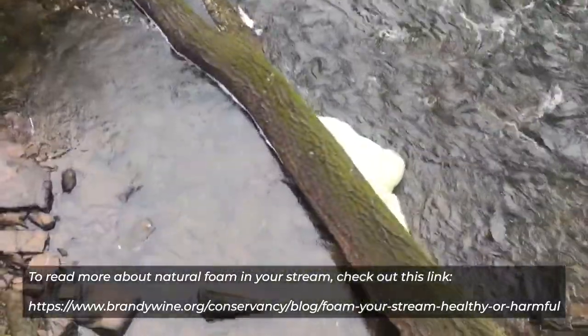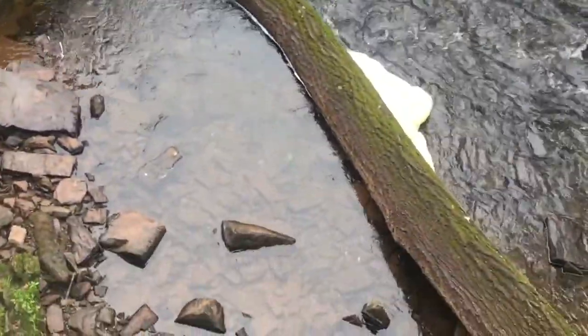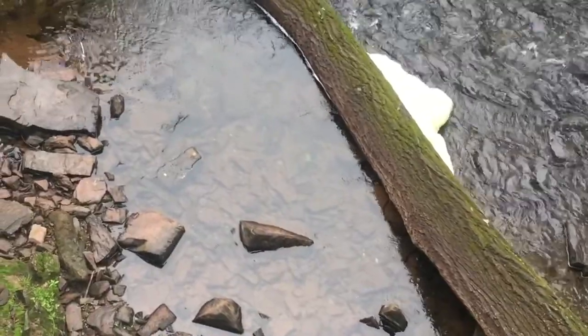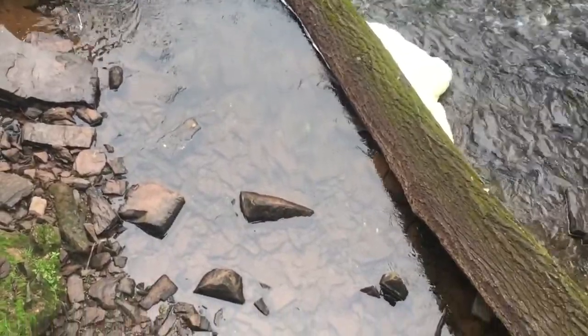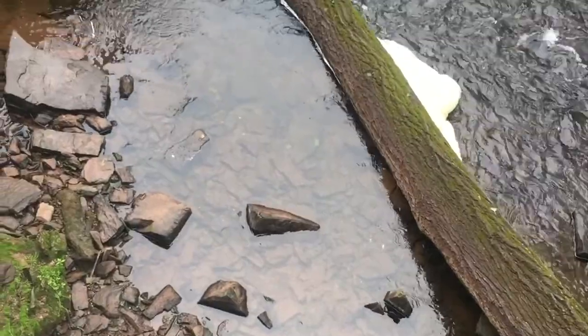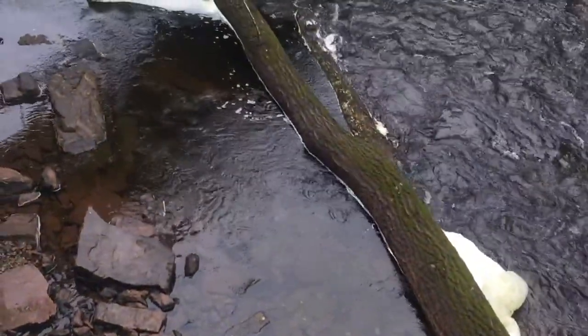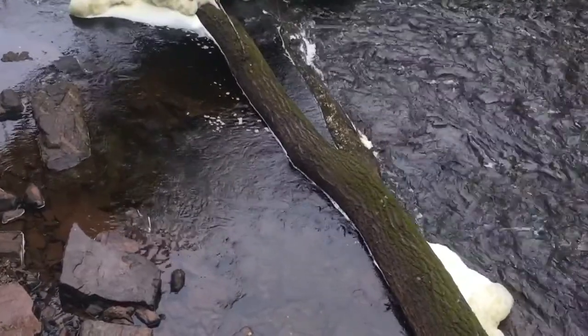This is also another cool vantage point to see that pool. And you see where the tree has crossed the river. It's lying across the river, and there's that really cool pool that has formed. You also get a good look at the glide coming out of the pool as well.